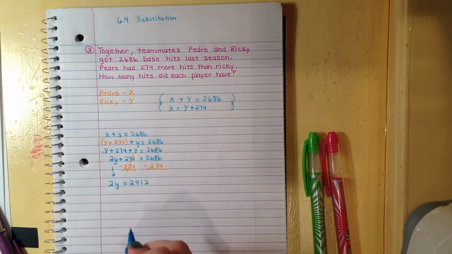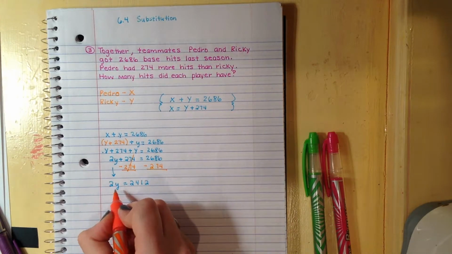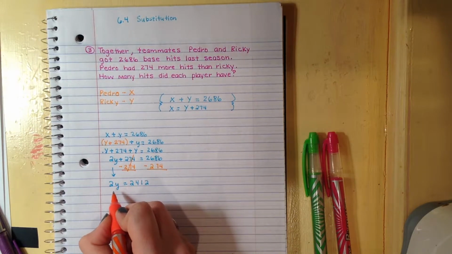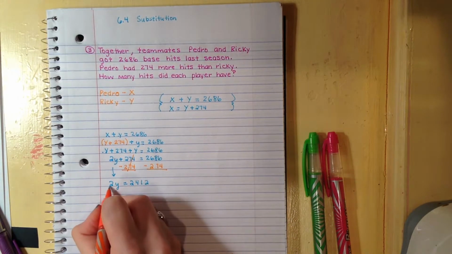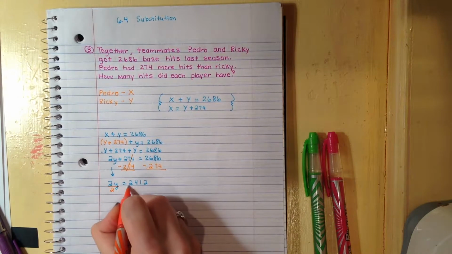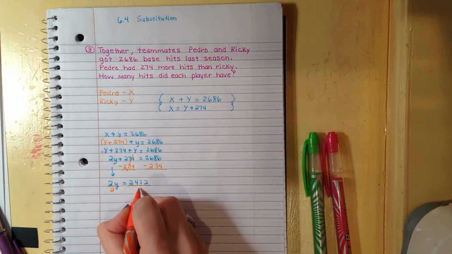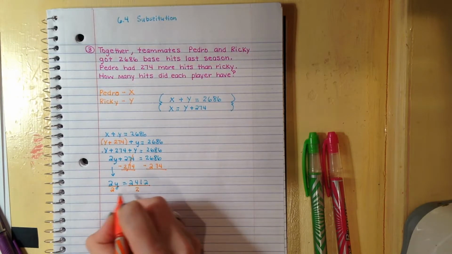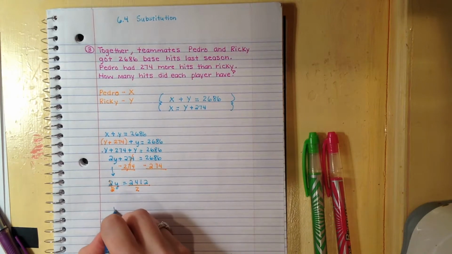And then my last step would be to divide, because I have to get y by itself. Therefore, I do the inverse of what they are doing. Because they are multiplying by 2, I will divide by 2. And what I do to one side of the equal sign, I must do to the other side. 2 divided by 2 cancels out, leaving me with just y.